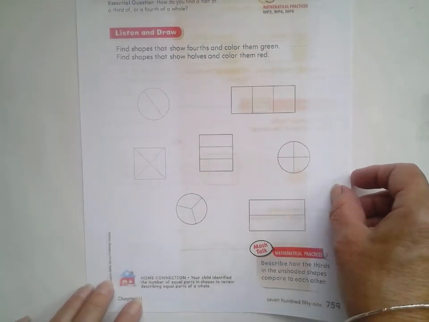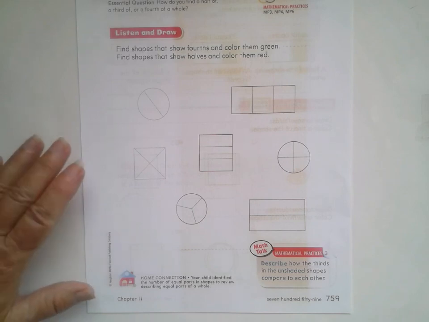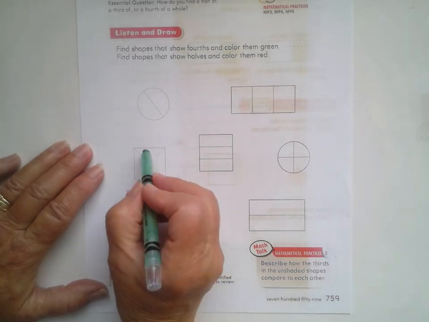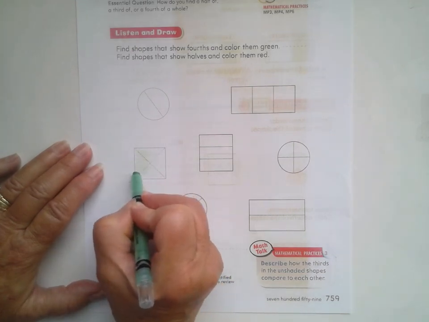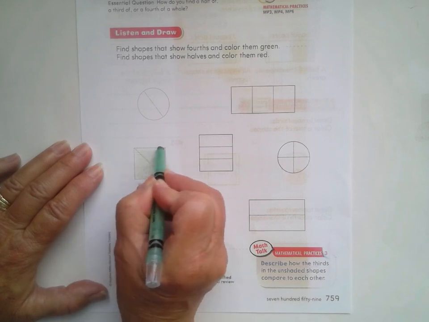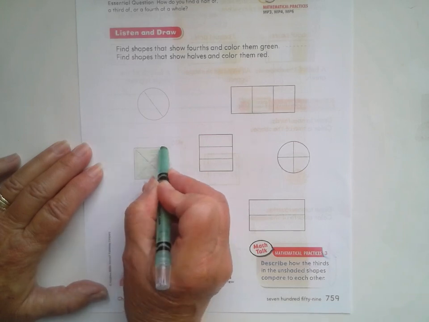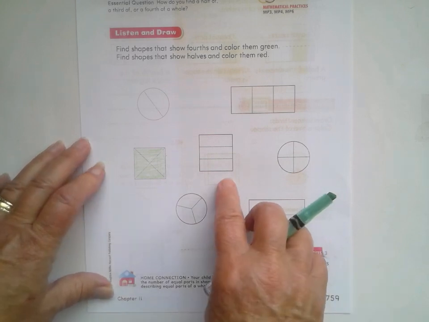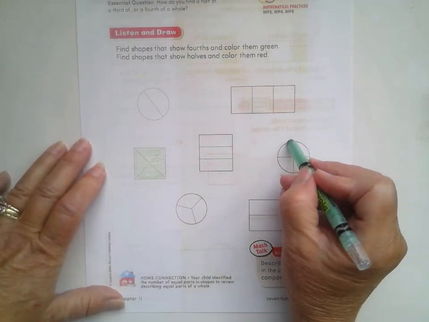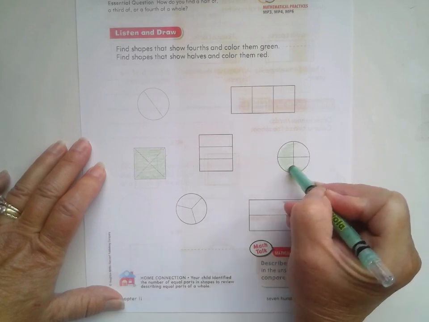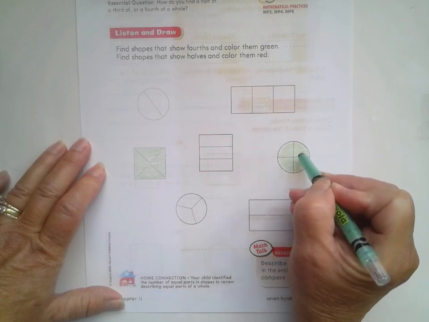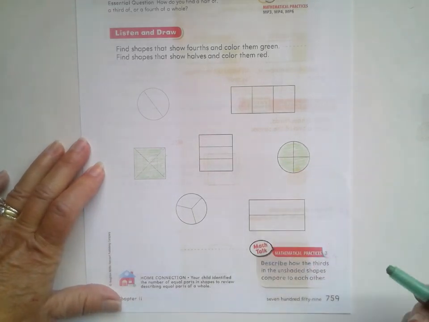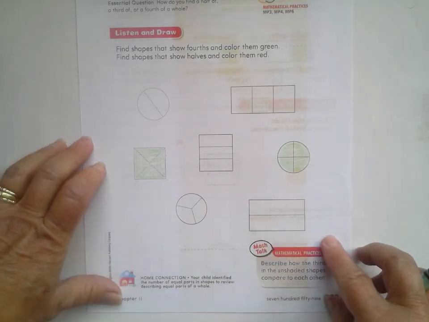Find shapes that show fourths and color them green. Well, I know if it's going to show fourths that there need to be four equal parts. So if I go to this square, this has 4 equal parts. I'm going to color that green. This does not have 4 equal parts. This has 4 equal parts. There are no other shapes that show 4 equal parts.